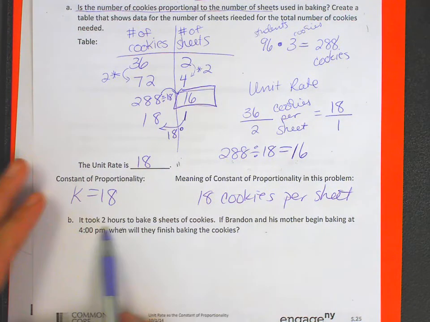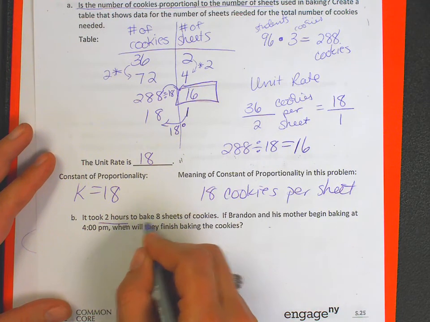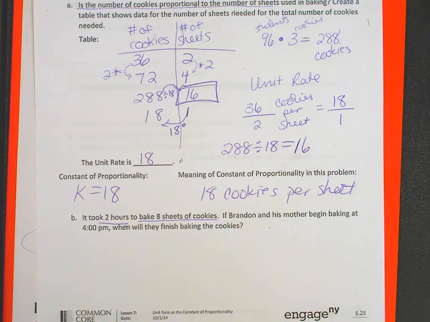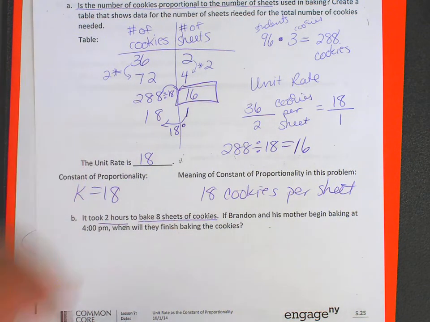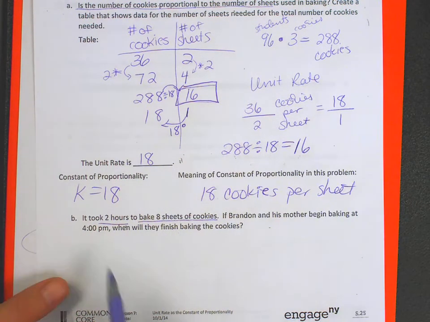In 2 hours, it took 2 hours to bake 8 sheets of cookies. Would have taken me 40 minutes to go pick it up at Price Chopper. Just pop those Freihofer cookies in there for like 10 seconds in the microwave. This is the best thing you're probably going to learn today. I think it was 10 seconds. 10 seconds, all it takes.